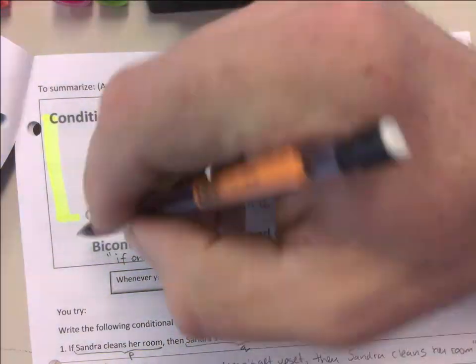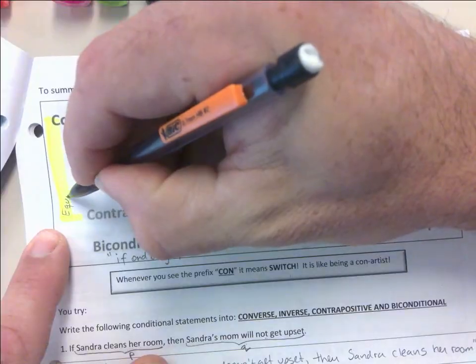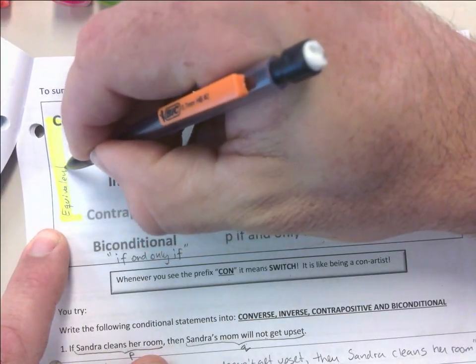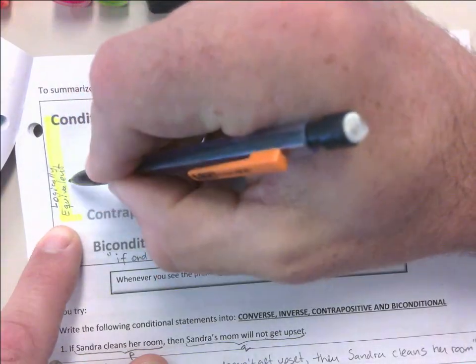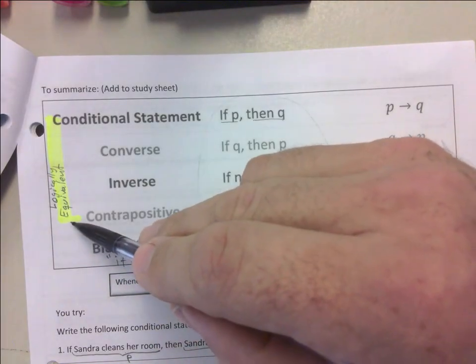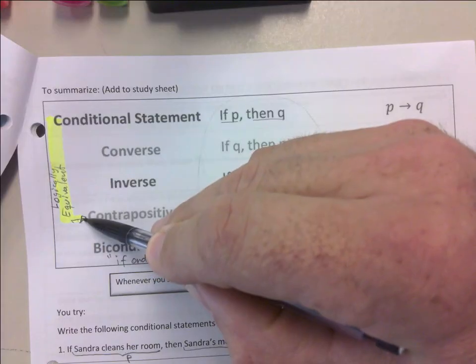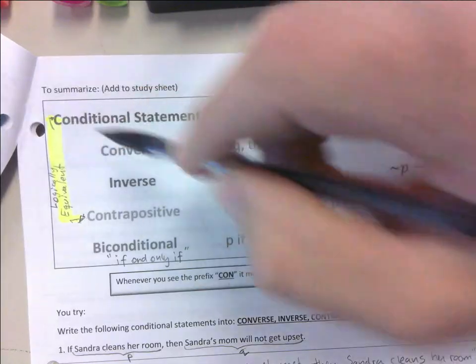So I will write: logically equivalent. If you want to say they're the same thing, they're saying the same thing, you're fine. And just make sure you understand it's the contrapositive and the conditional that are logically equivalent.